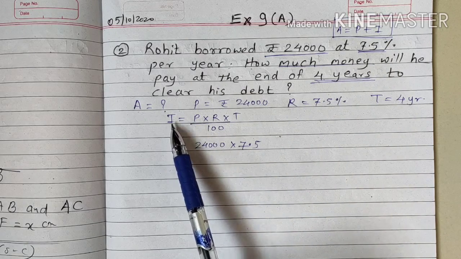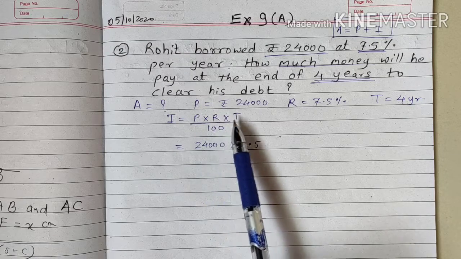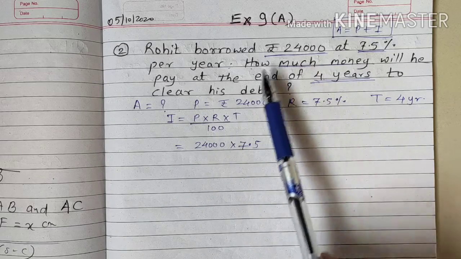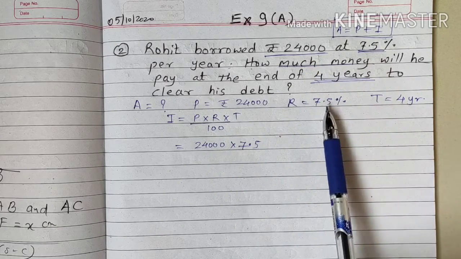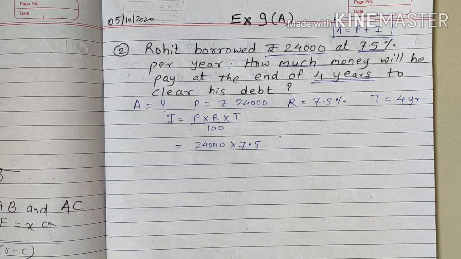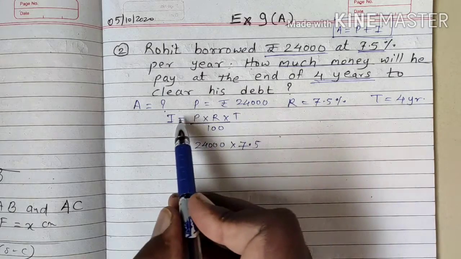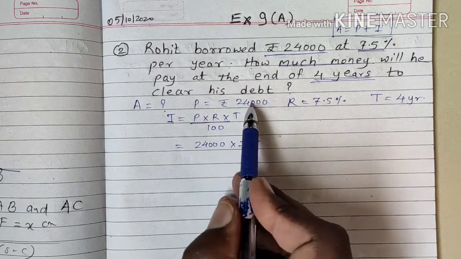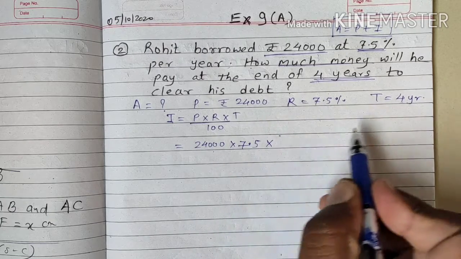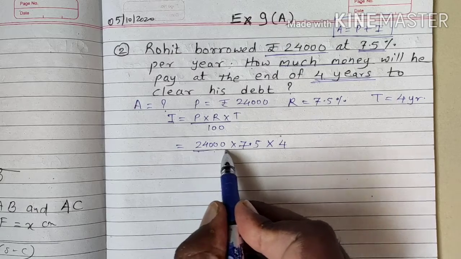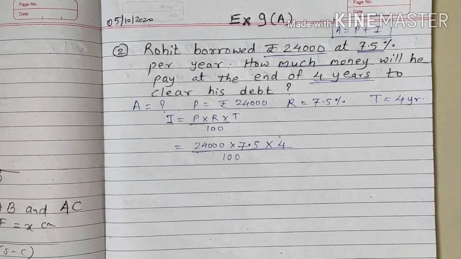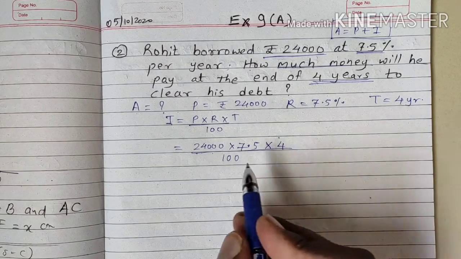By applying the formula I = P × R × T upon 100, we can calculate the interest, correct? This is the amount borrowed, which is principal, rate of interest is 7.5%, and what is the time given to us? 4 years. Okay, so let us solve this question. First calculate the interest. P is 24,000, rate of interest is 7.5, time is 4 years, divided by 100.